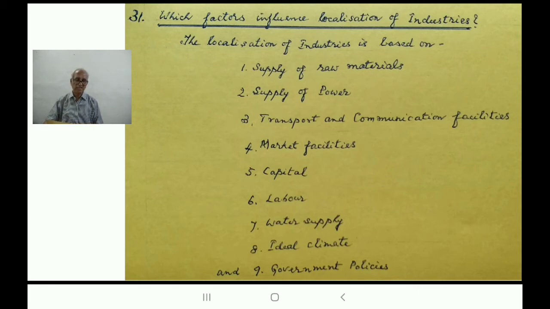Transport and communication facilities. Good transport facility, roads, and good communication facilities. You should be able to communicate with the outside world well. Market facilities. You should have a good market for all your producers. Then capital. You need money. Have you made the proper arrangements for the money that you require to put up the industry?